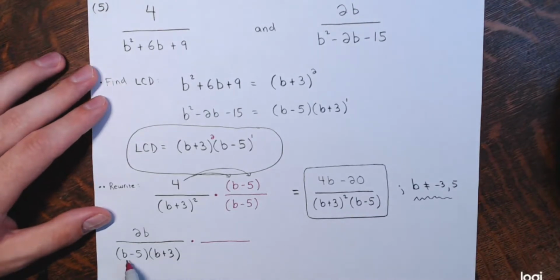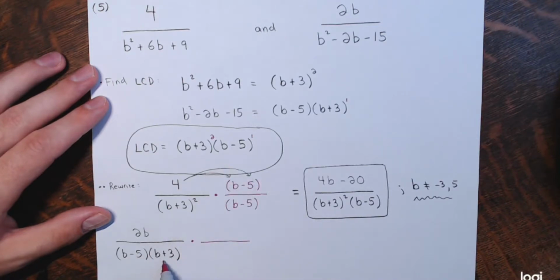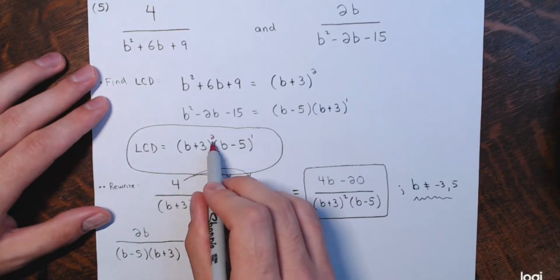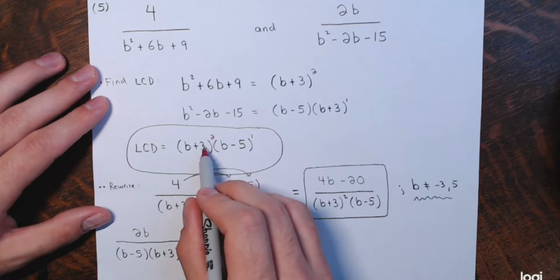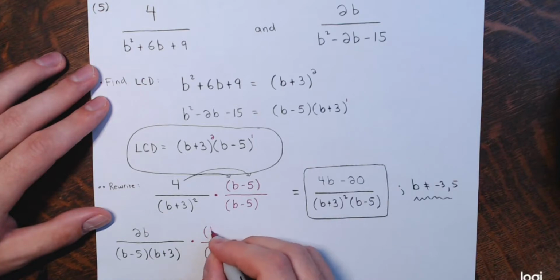Well, this denominator has a factor of b minus 5, so does the LCD. This has b plus 3 to the first power. The LCD has b plus 3 squared. That's two factors of b plus 3. This denominator only has one factor. So I'm missing a factor of b plus 3. So I need to multiply the denominator by b plus 3 and do the same to the numerator as well.